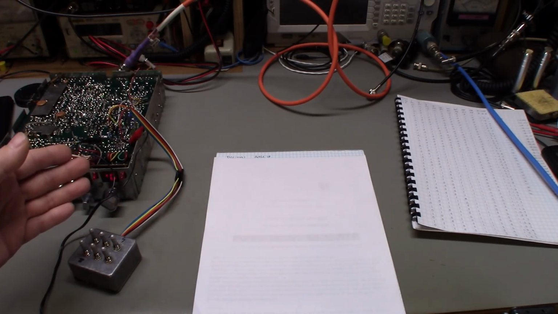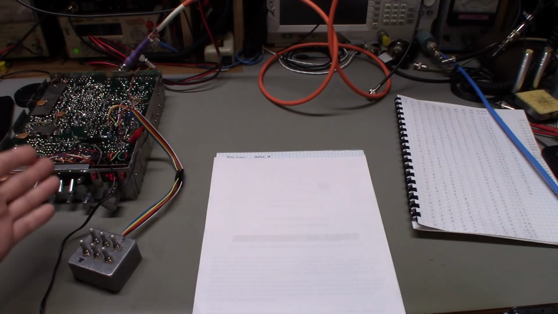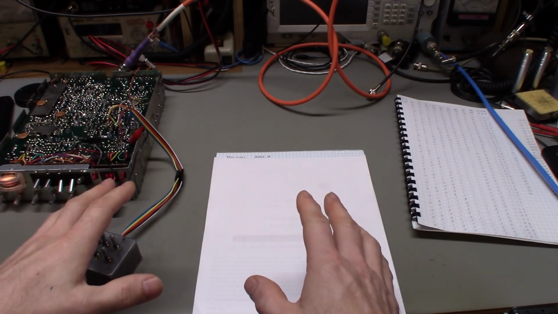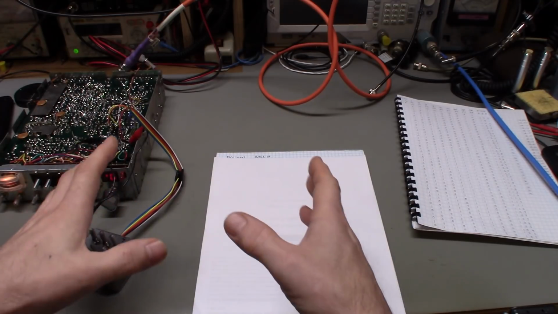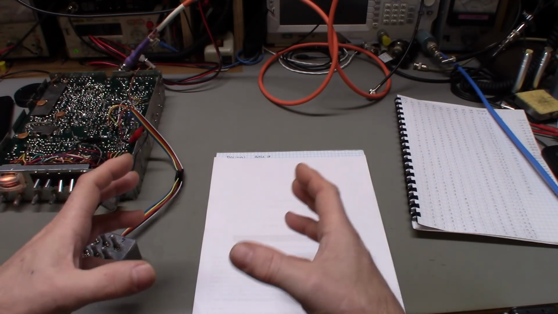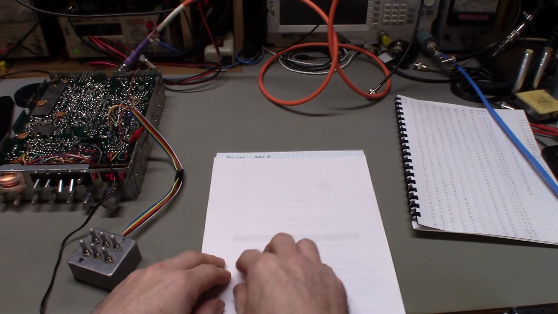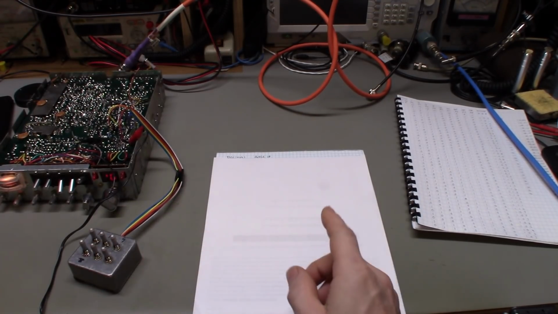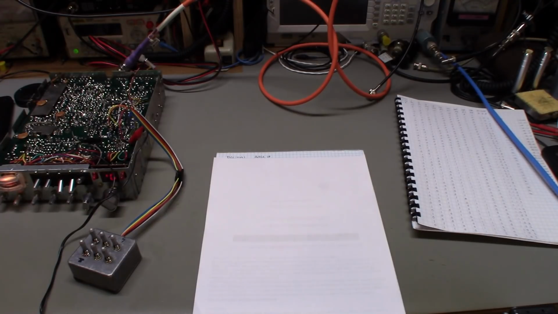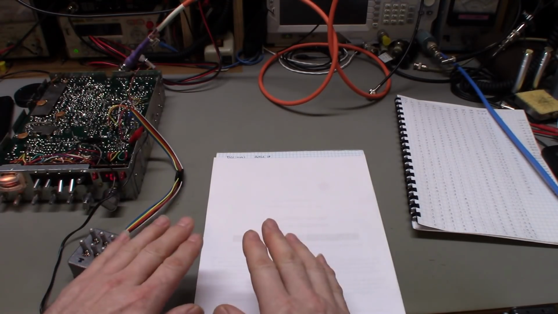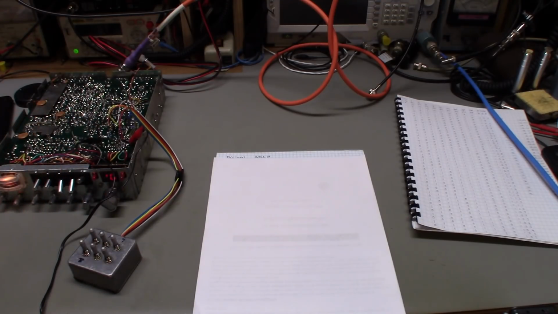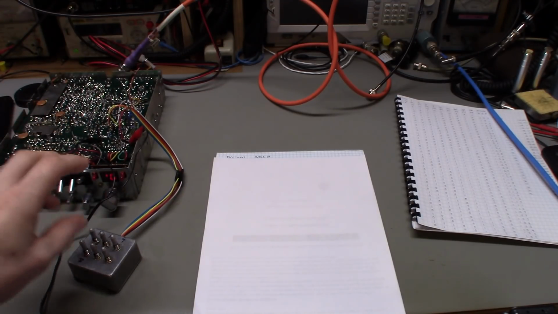When solid state got to the point where it was cheap enough to use in CBs, in the initial ones they had some kind of complicated ones. They're actually easier to work on, because most of the ICs were separate discrete circuits. But eventually they got down to what I call the one chip wonder, where there's one IC that pretty much handles everything as far as frequency synthesis goes. And that PLL is programmed.